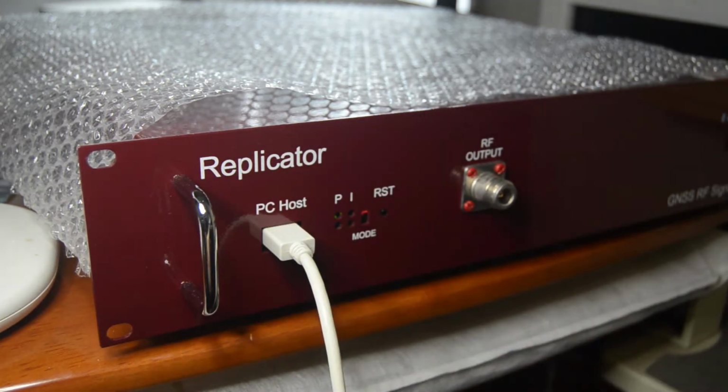The USB cable has a micro B-type connector. This connector is asymmetrical. Please make sure to insert it in the correct way.